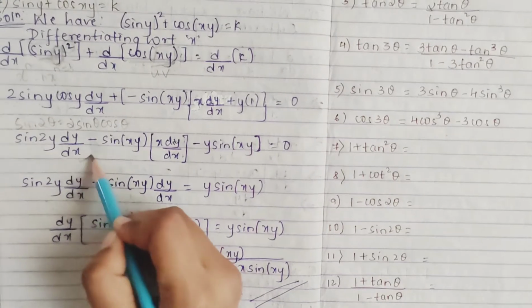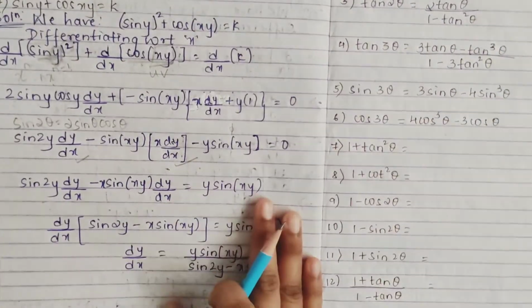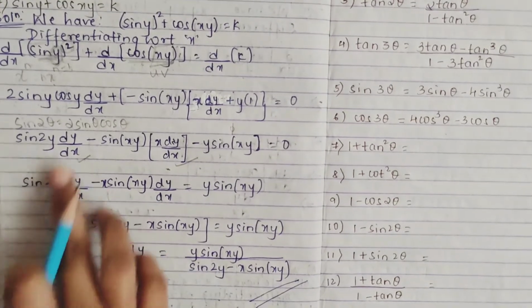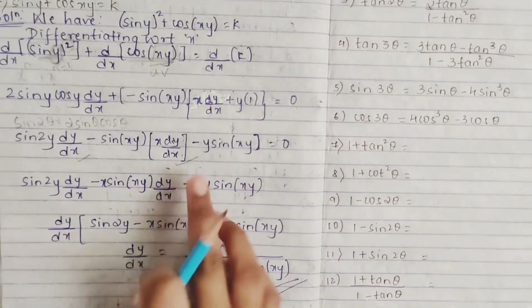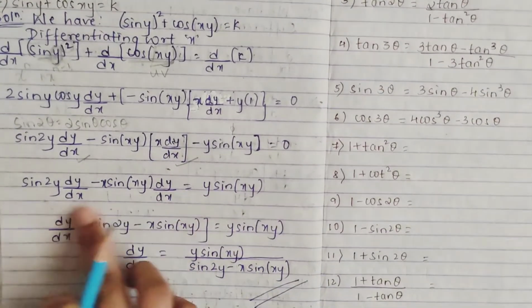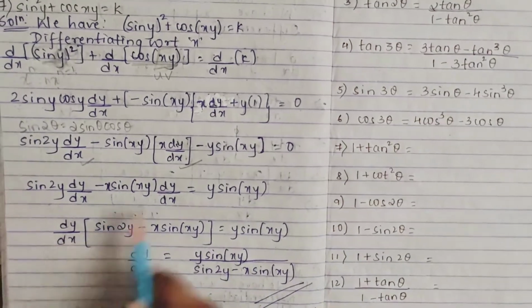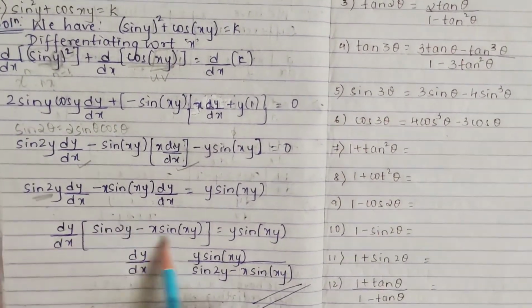Now in the same way, keep the dy by dx part on one side, and take what is not with dy by dx to the other side. So I have kept sine 2y dy by dx minus x sine xy dy by dx on one side, equal to this. I have taken it to the right hand side, so minus becomes plus y sine xy. In both of these, what is common? We have to find dy by dx, right? If I keep dy by dx common, I'll be remaining with sine 2y minus x sine xy.